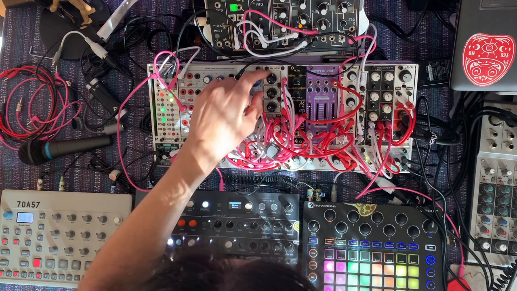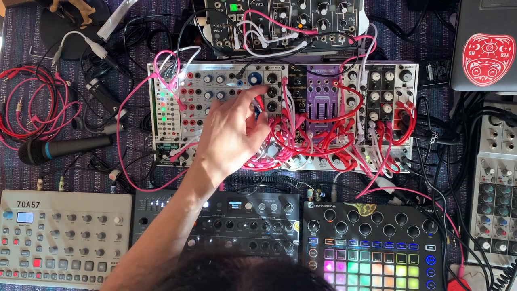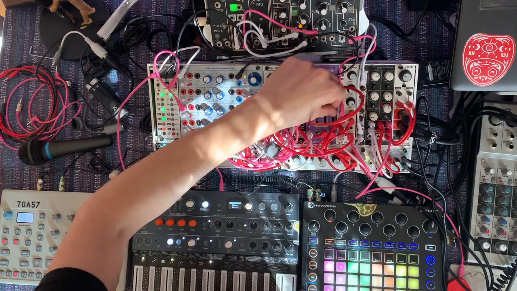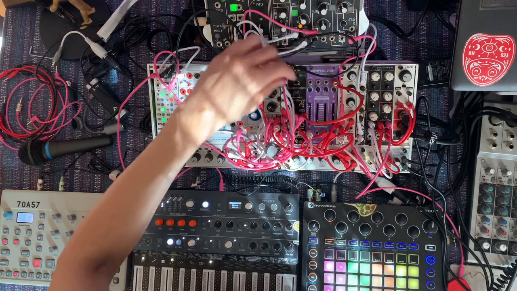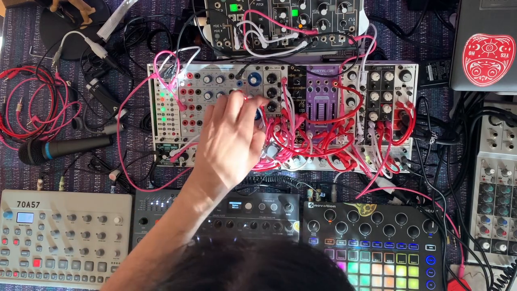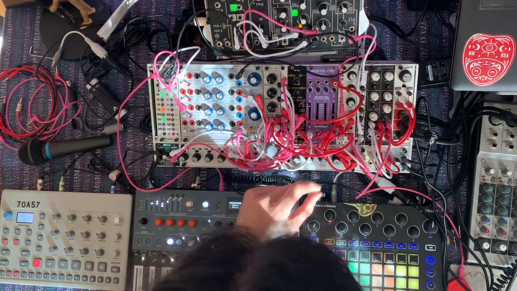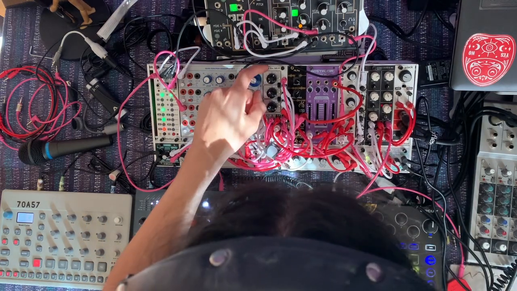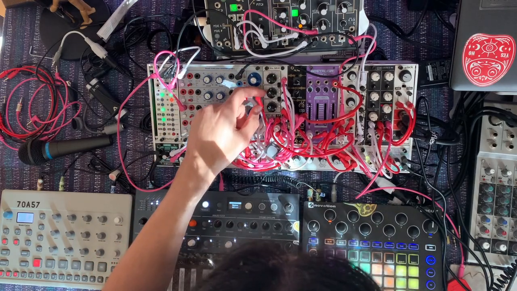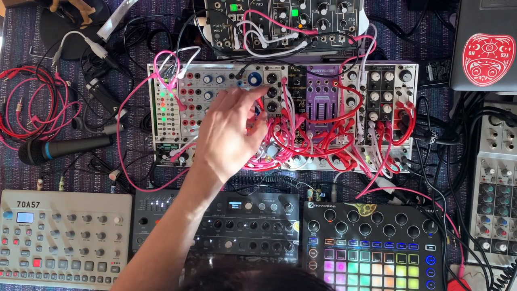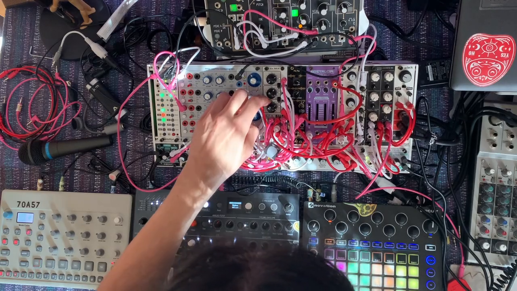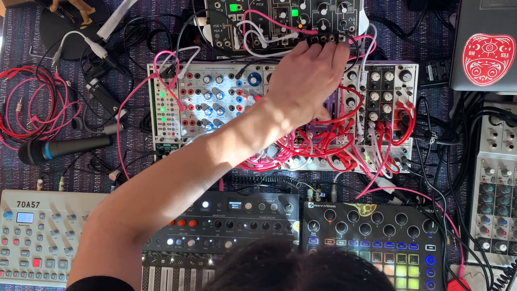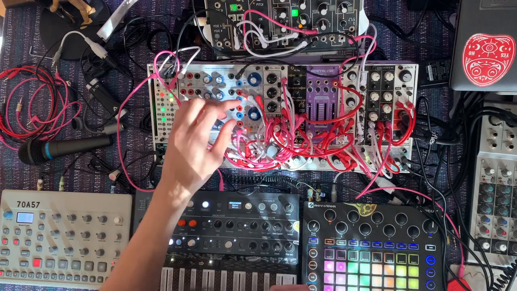So channel 1 I've got dry, channel 2 I've got going into the delay, channel 3 is going into the reverb. All 3 together. Pretty cool.